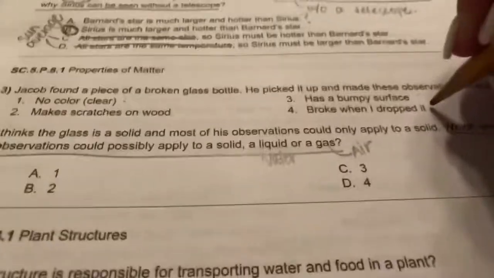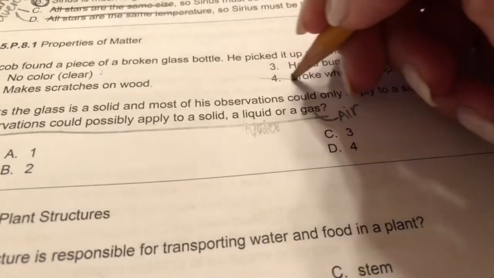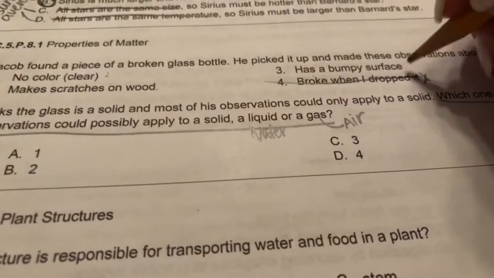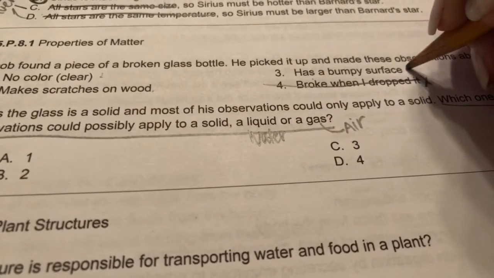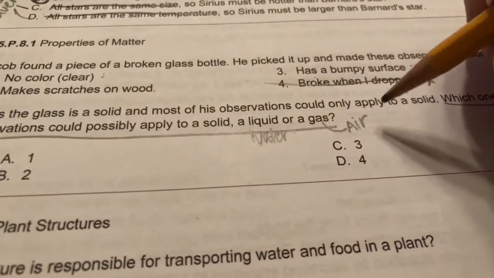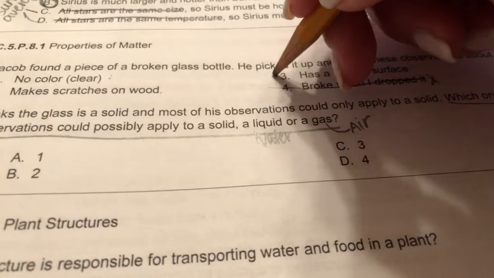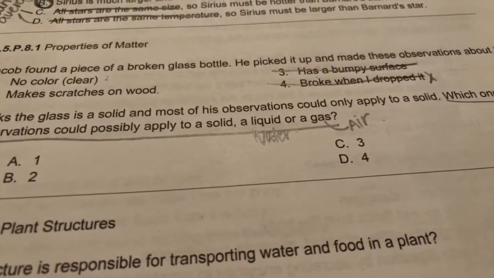So you're not going to break water and you're not going to break air. So this one doesn't work for all three. His third observation said that it had a bumpy surface, but water doesn't have a bumpy surface. Air doesn't have a bumpy surface. When you actually think about what it's asking you, it's not really that bad of a question at all.